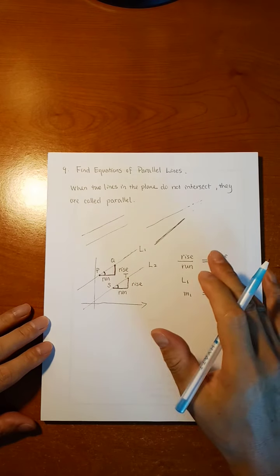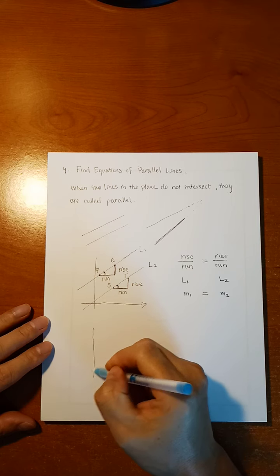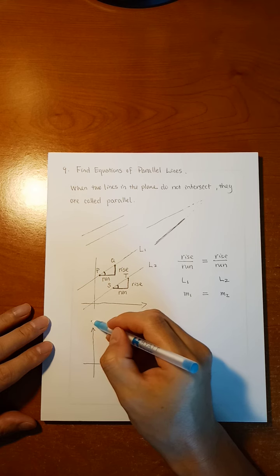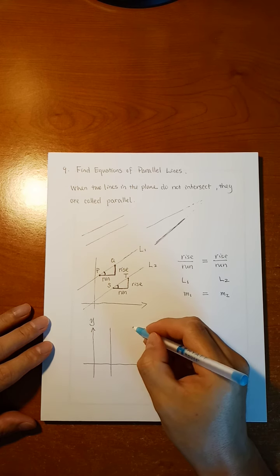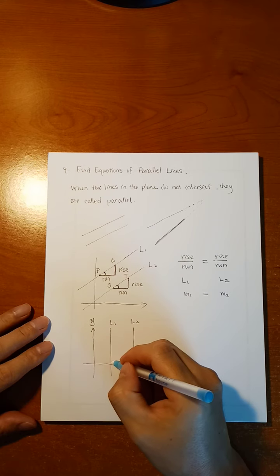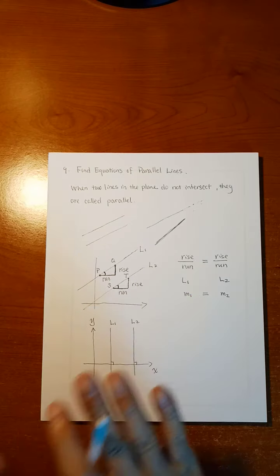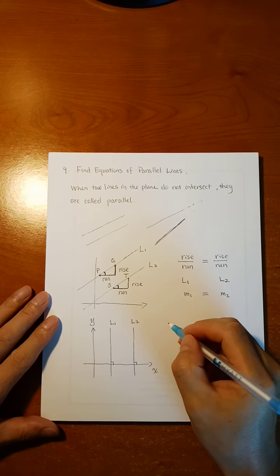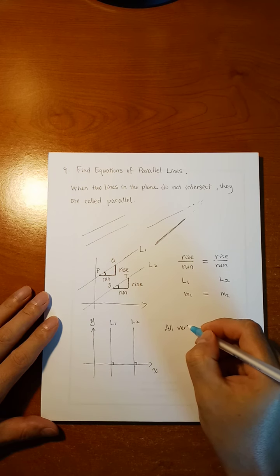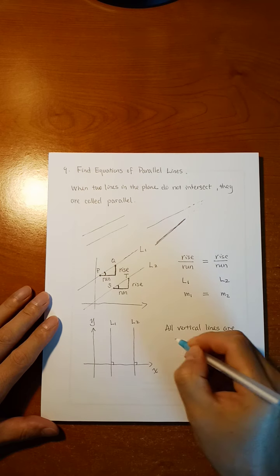And here we are assuming that you have a slope. If you do not have a slope, the other case, if two lines, this is y, this is x, L1, L2, are both vertical, then clearly they are parallel. So all vertical lines are parallel.